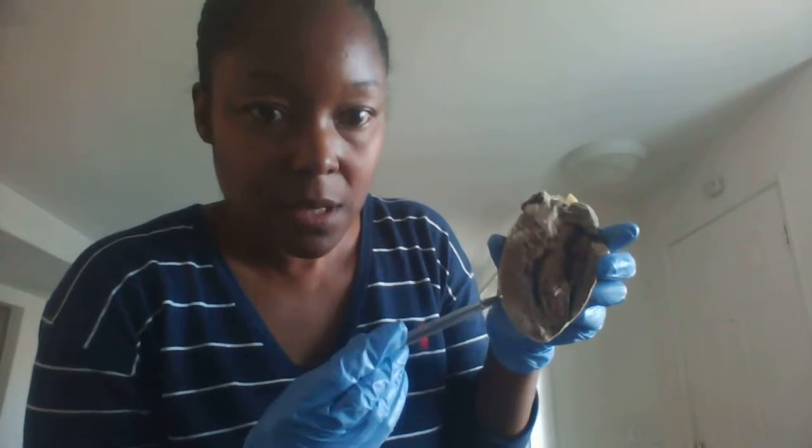We are going to look at the right and left ventricles. Okay, so this is the left ventricle, and this is the right ventricle.